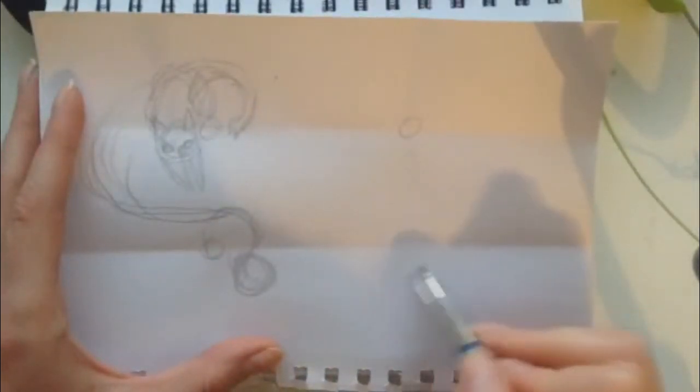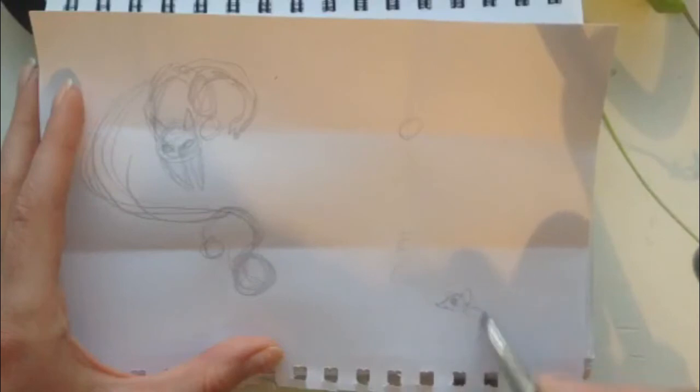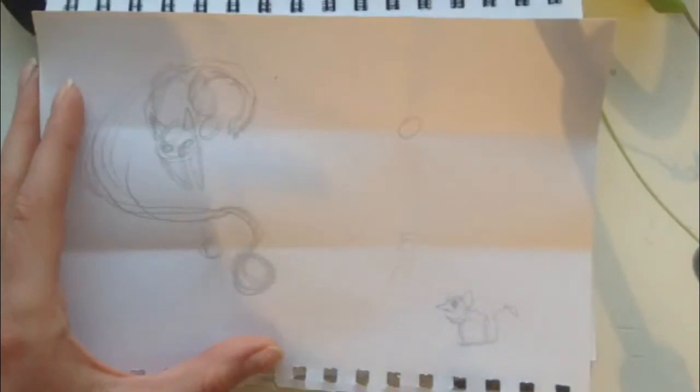Now I'm going to put a wee mouse over here. He's going to look very, very nervous to see the cat. Give him a wee shadow.